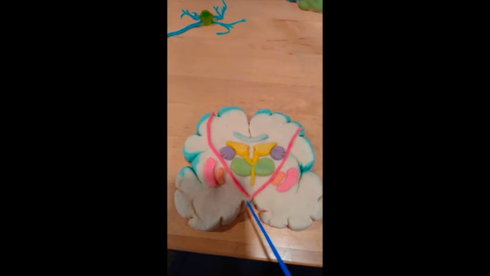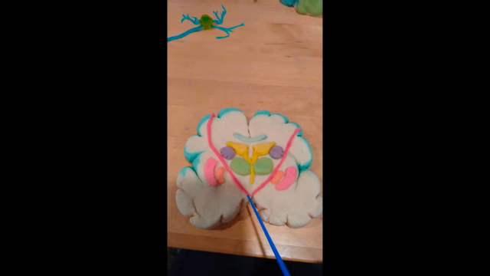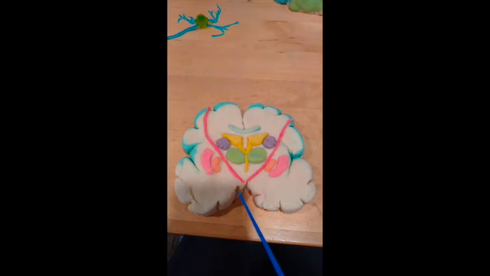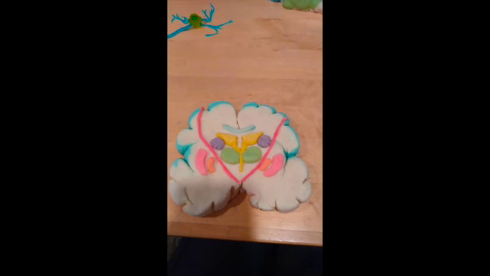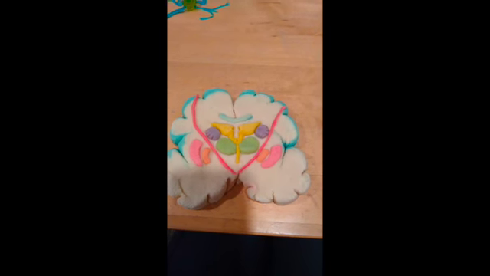These are going to cross here and go through the brainstem and to the peripheral nervous system, to other parts of the body.